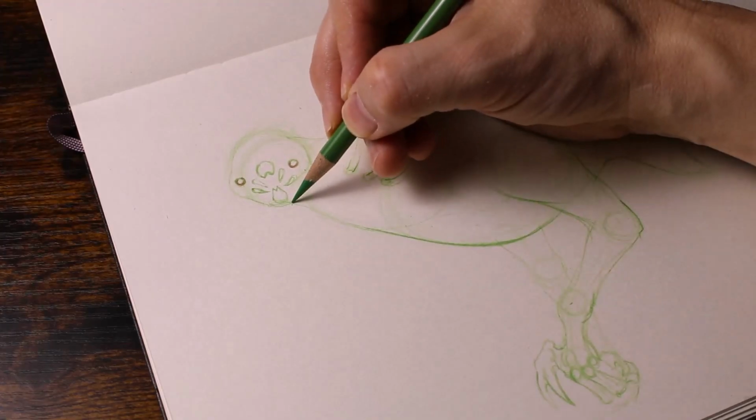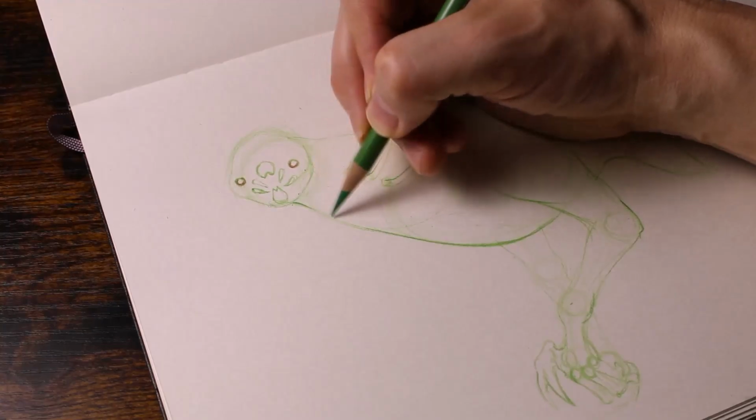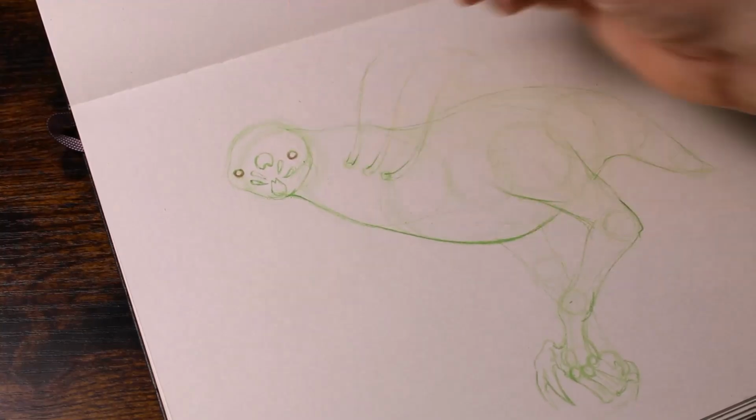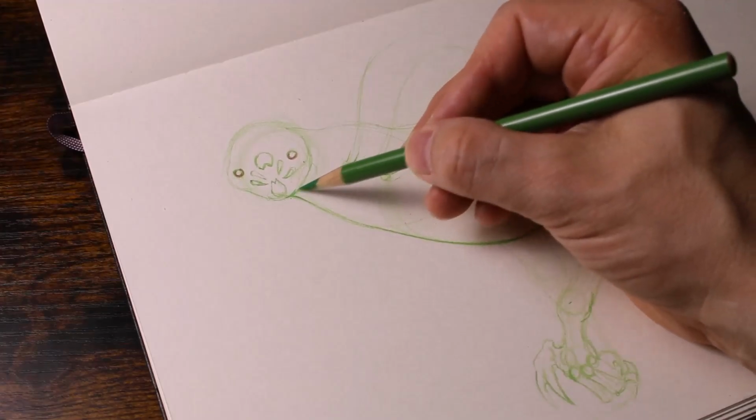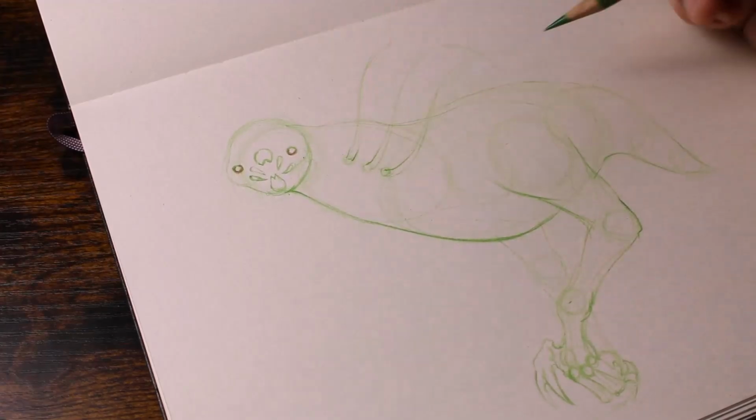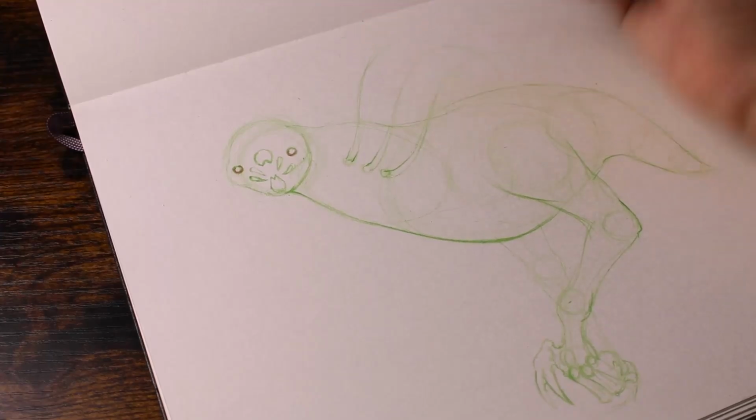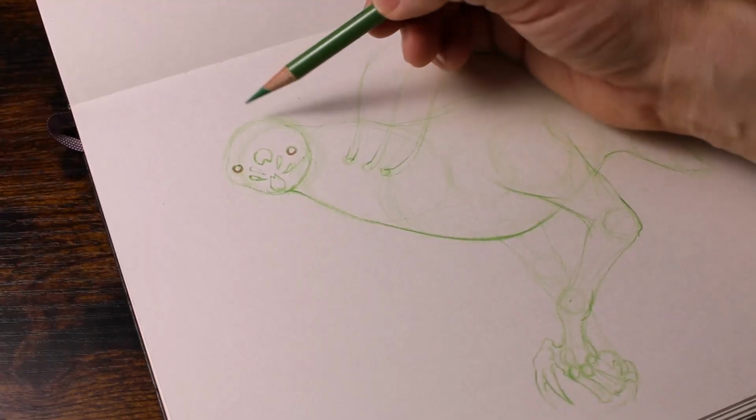Okay, we got that. Underneath the neck, I'm going to put dark to light lines really quickly. And you're going to start to see a nice little transition from dark to light.